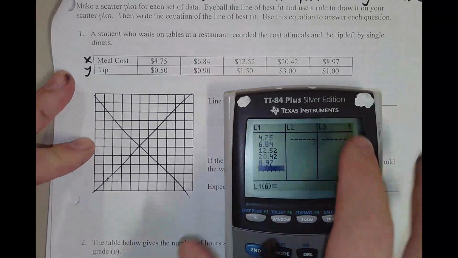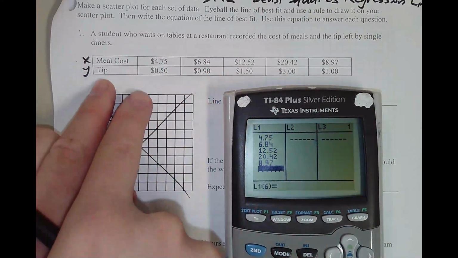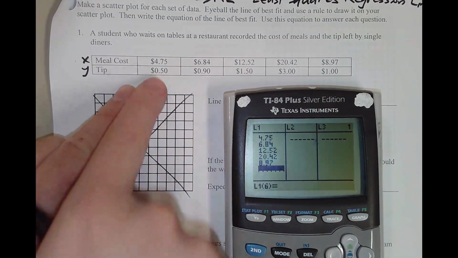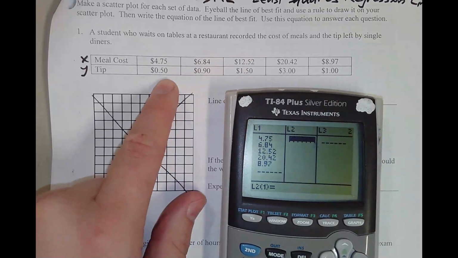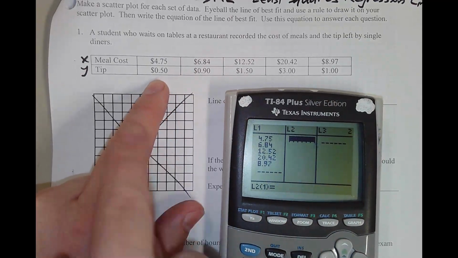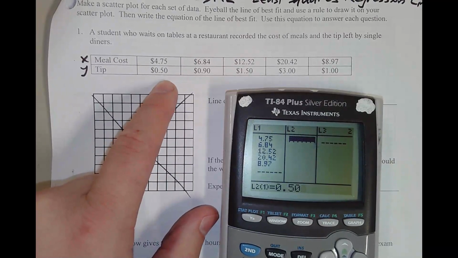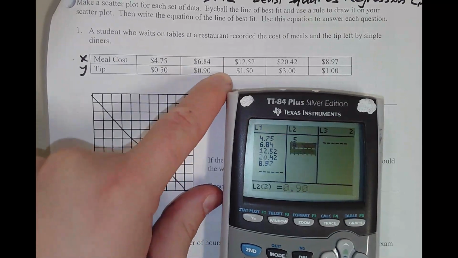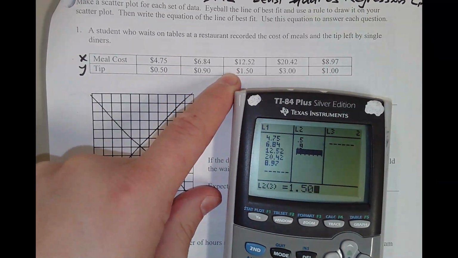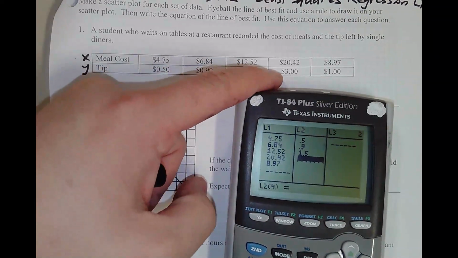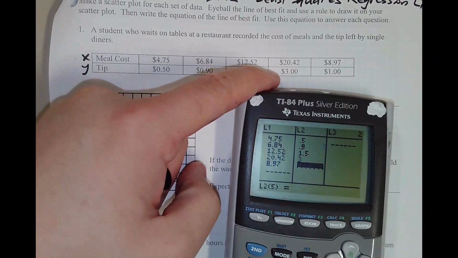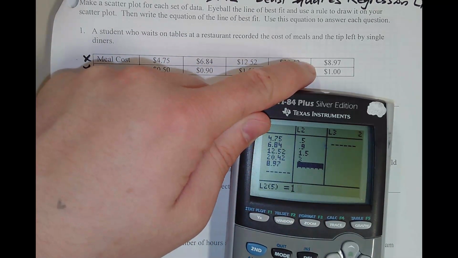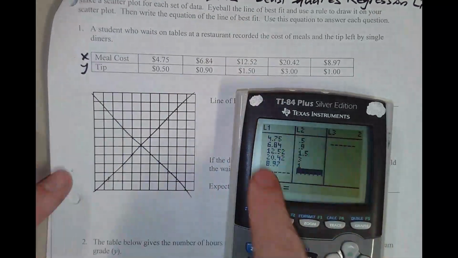All right, so far I've only listed L1. Double check that all the numbers are written correctly. Awesome. Now go right to list 2 and type out the tips. It has to be in the correct order, so 0.5, 50 cents. Next one is 0.9. Enter. 150. Enter. $3. Enter. You can just type the number 3, so you can see it replaces there. And finally, $1 tip. Enter. All right, now we're going to double check again.